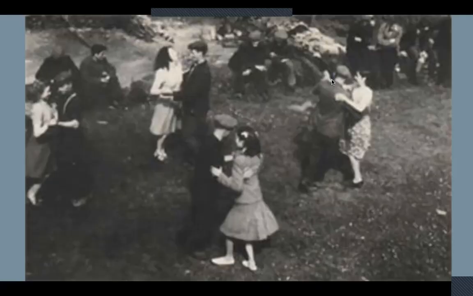Right, okay, we move on to culture now. And this is what's known as a crossroads dance. Now, crossroads dancing was very popular in Ireland right up until the 1940s. And it was suppressed by the Catholic Church, because the Catholic Church didn't like this.